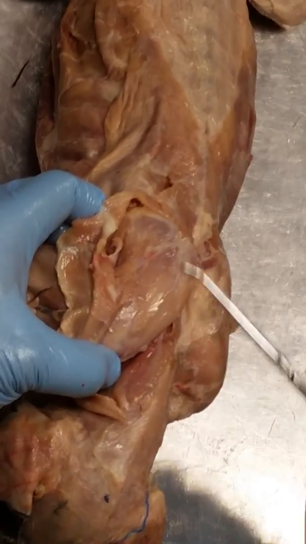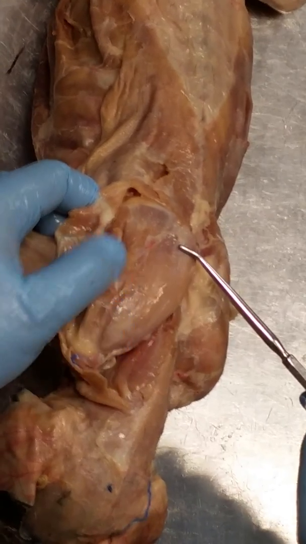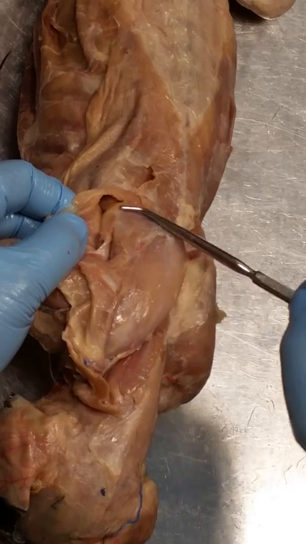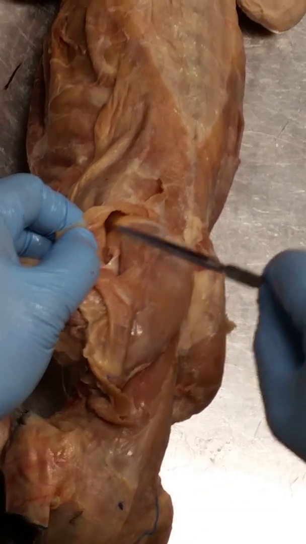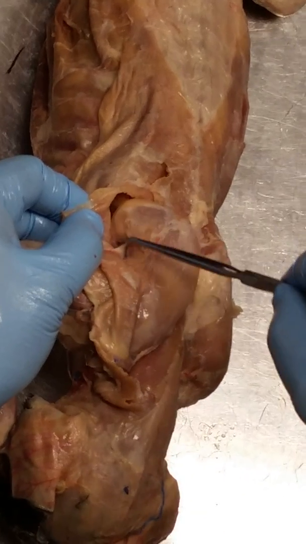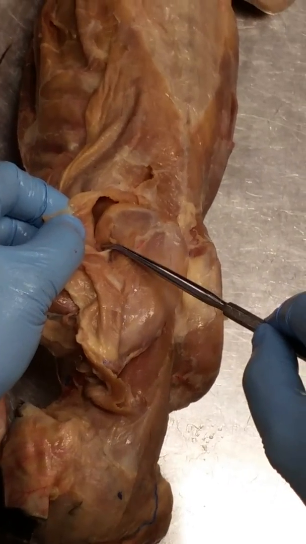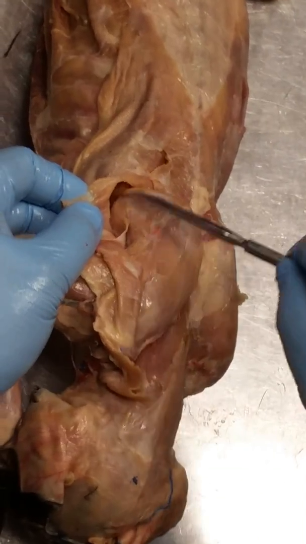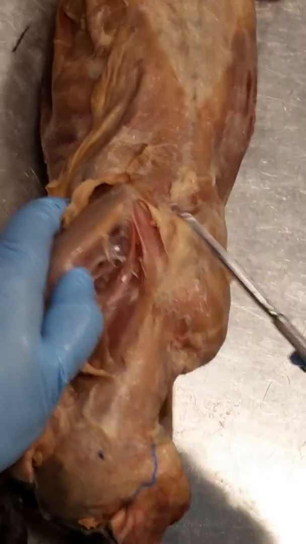This is called the supraspinatus. And then there's this group underneath, the infraspinatus. And then there's this small group at the base of the infraspinatus that's called the teres major. Okay? Supraspinatus, infraspinatus, teres major.